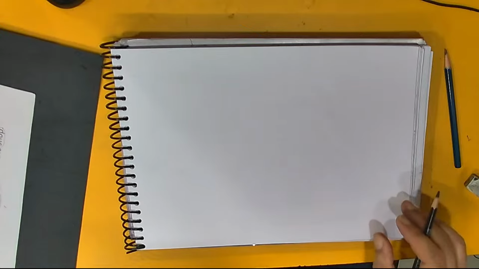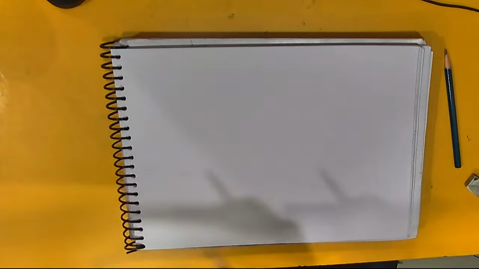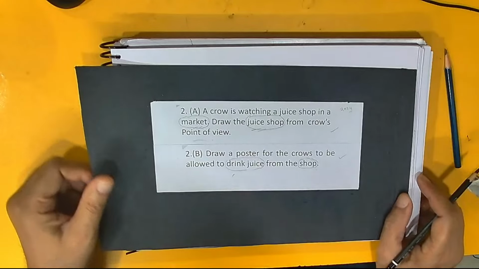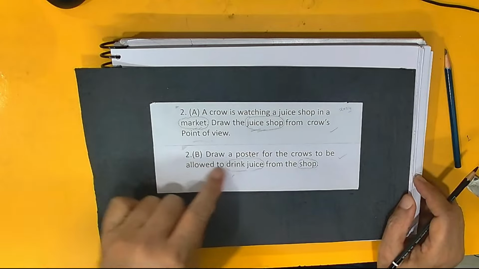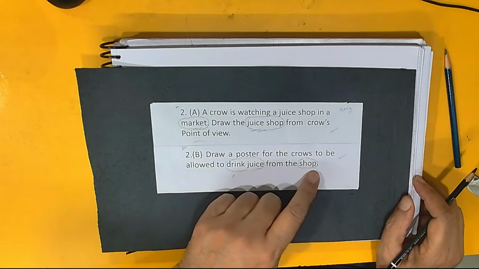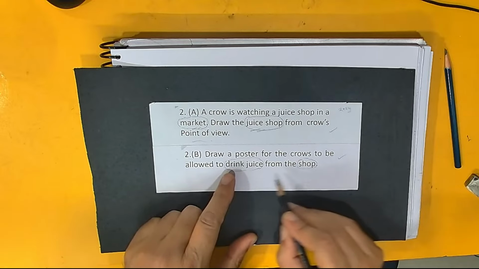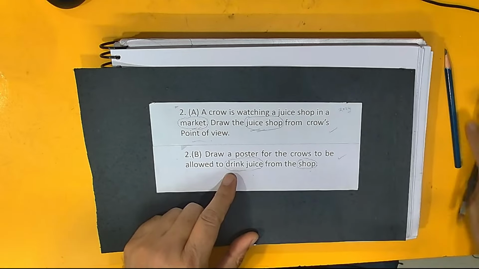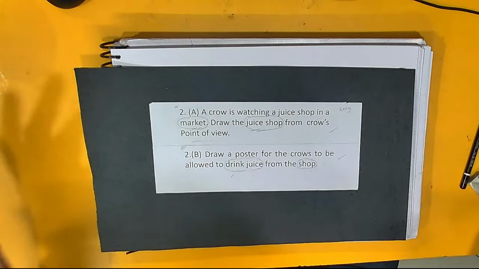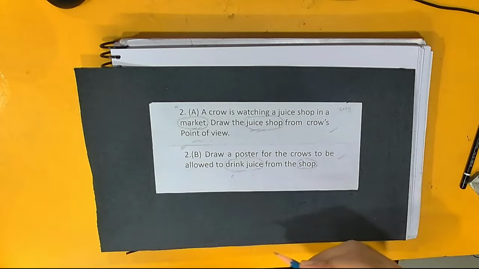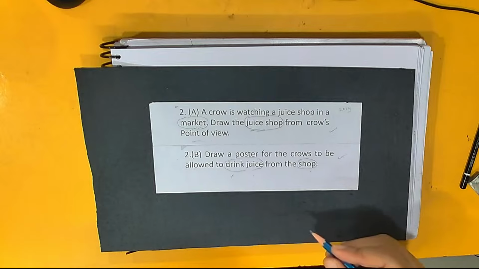Okay, so let us come on to the B part of the same year question. Draw a poster for the crow to be allowed to drink juice from the shop. What do you notice? Drinking juice and shop. And of course, crow drinking the juice. Let us get on with that.